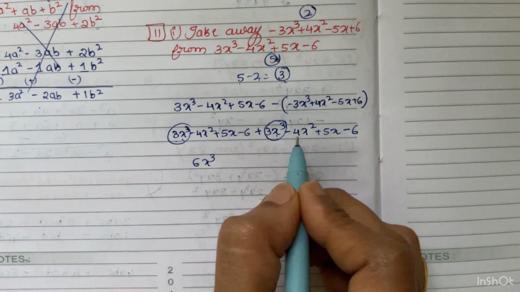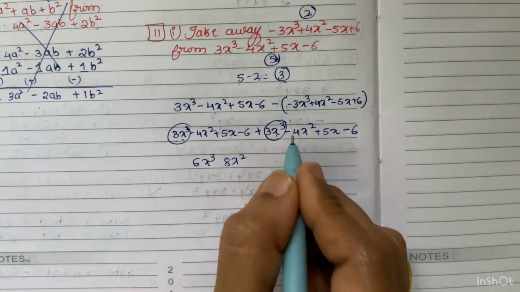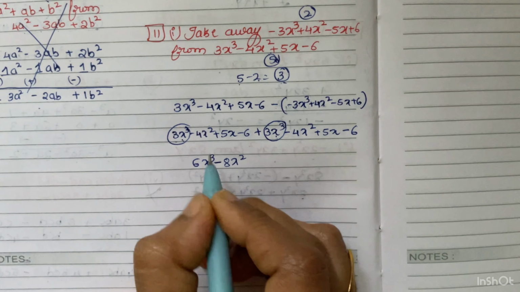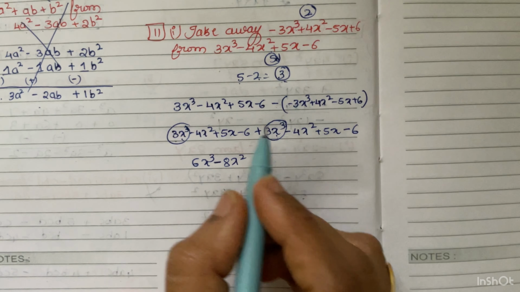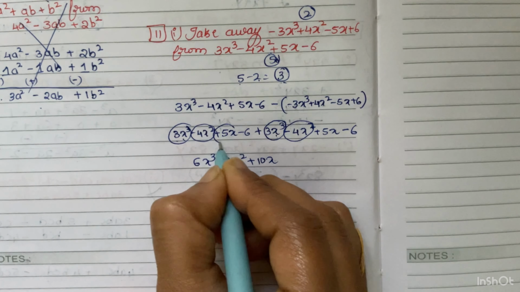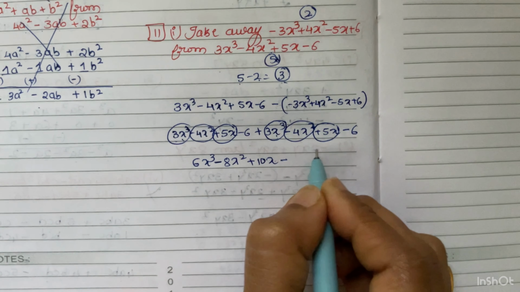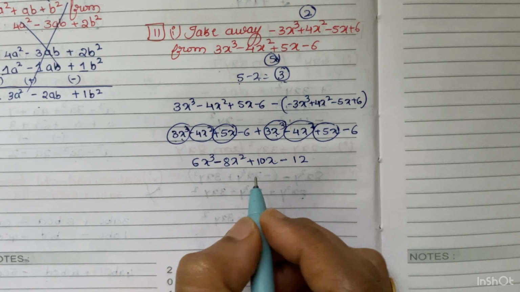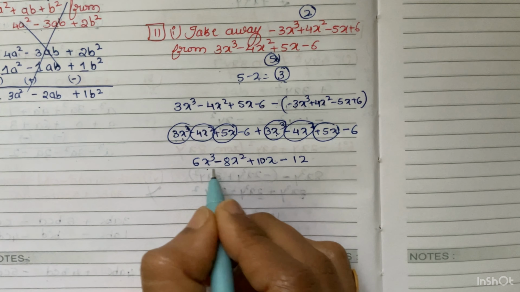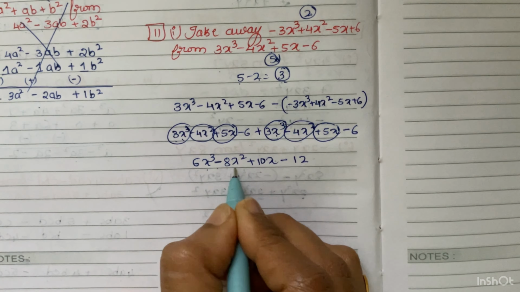So after addition, I'll be having 8x square, and since both numbers have negative signs and both numbers are the same, I'll put a minus here. Now we are done with this. The next one is plus 5x, and here it is plus 5x. We need to add. I'll be getting 10x here. Minus minus we need to add. 6 plus 6 is 12. So the answer we will get here is 6x cube minus 8x square plus 10x minus 12.